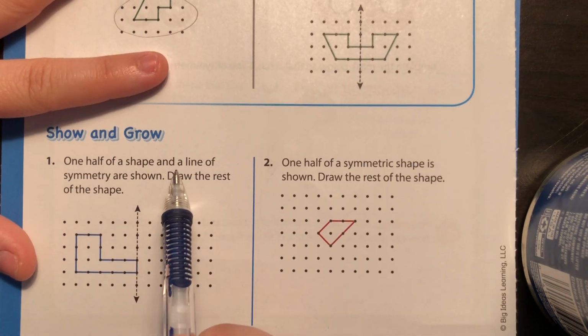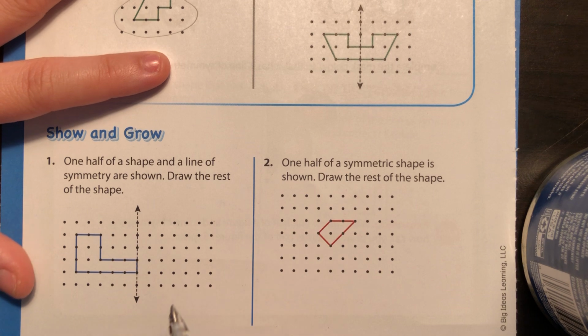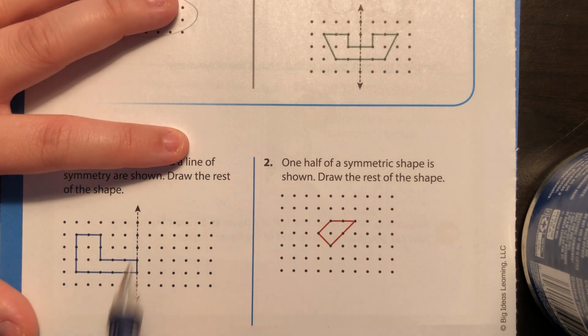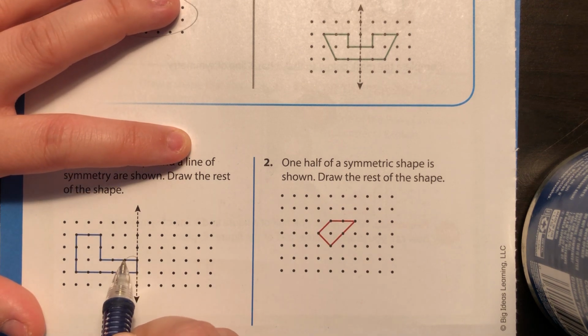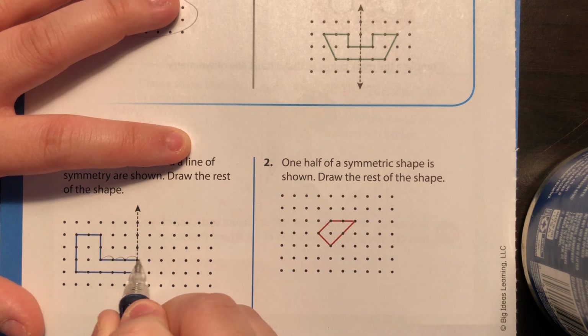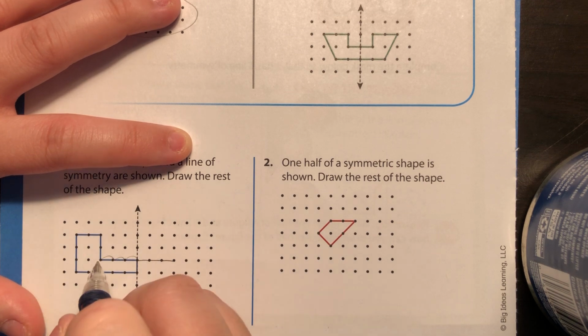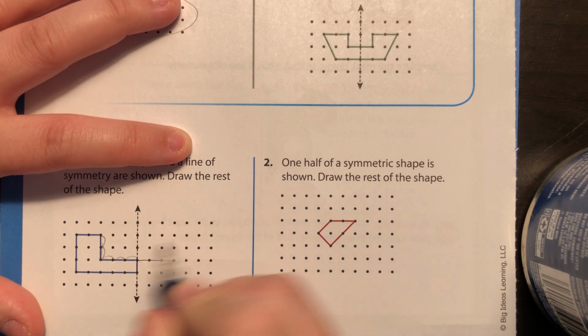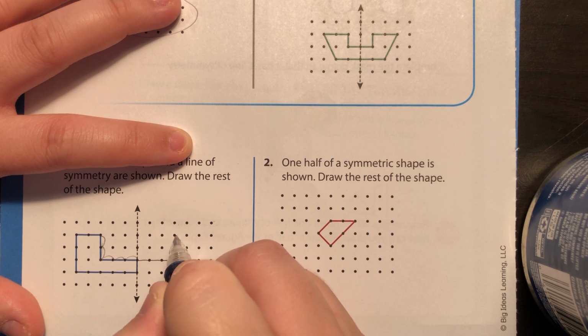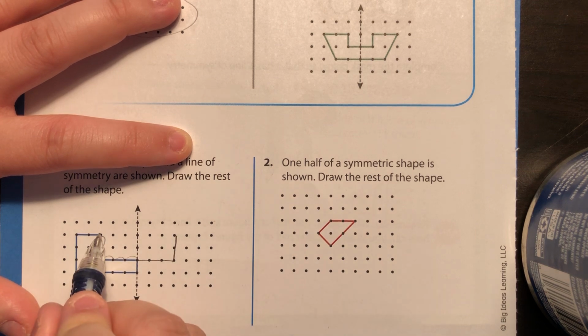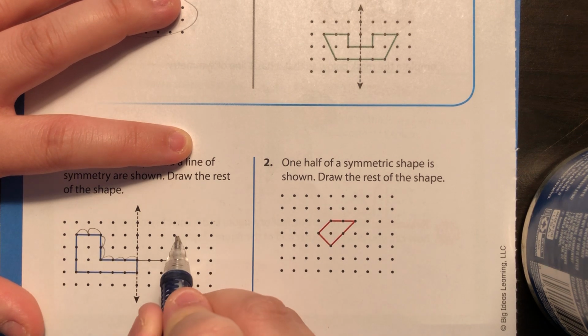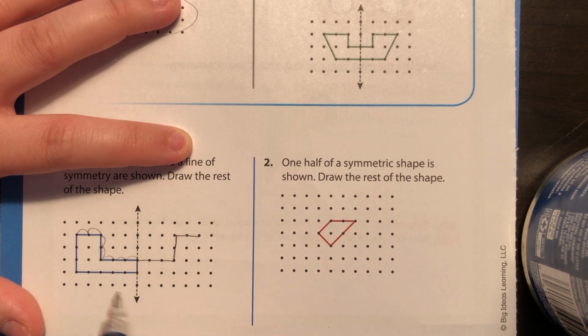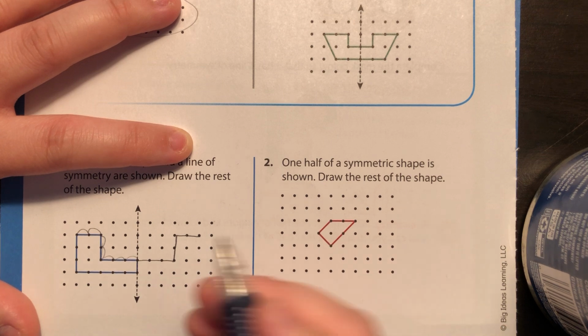One half of a shape and a line of symmetry are shown. Draw the rest of the shape. So this is how I would do it. Do you see how there's 1, 2, 3 lines on this side? Then I would draw 1, 2, 3 lines on this side as well. Now it goes up 2. So now we go up 2. Then it goes this way 2 times. So now this way 2 times. Basically, you're going the opposite way, but for the same amount of lines.